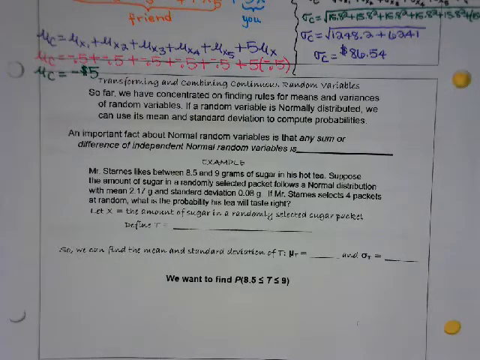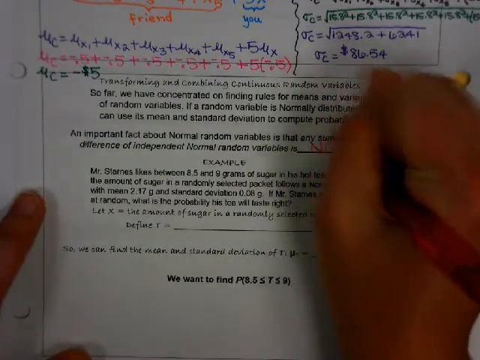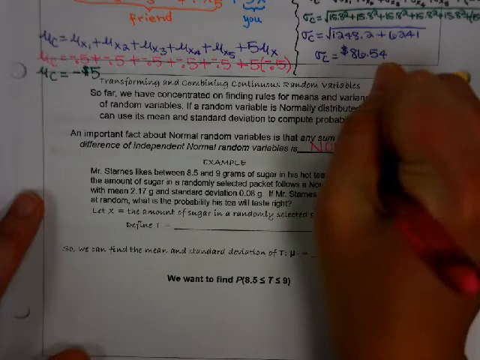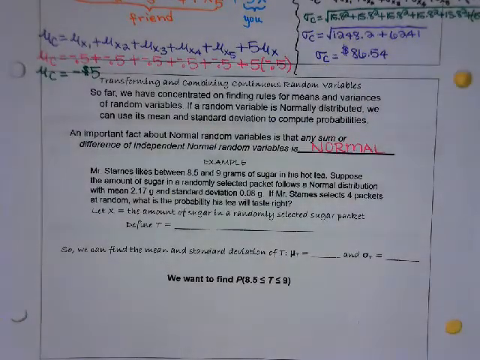An important fact about normal random variables is that any sum or difference of independent normal random variables is normal. So if both my variables are normal and I add them together, the resulting distribution is still normal. Or if I have two normal distributions and I subtract them, my result is still normal.